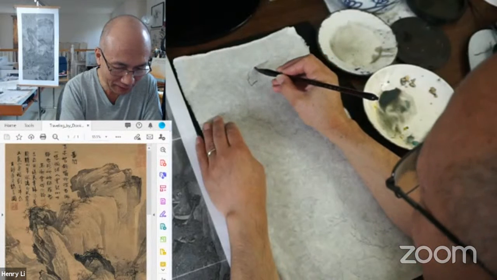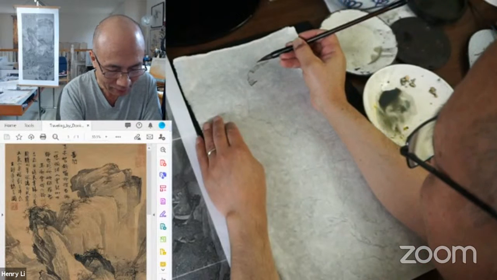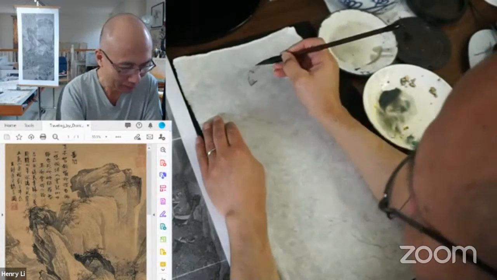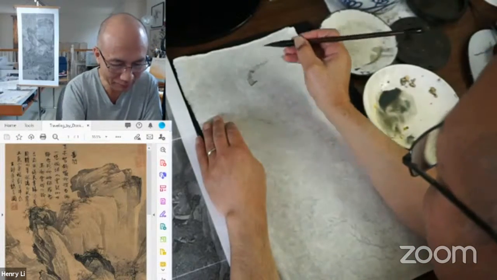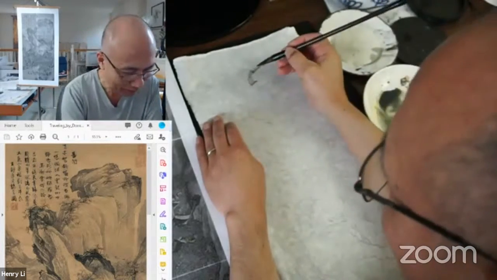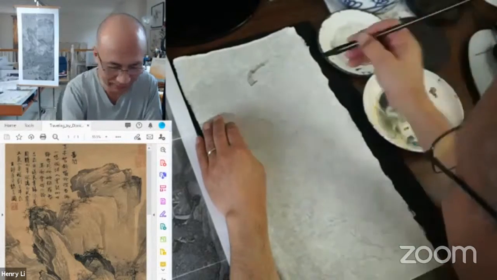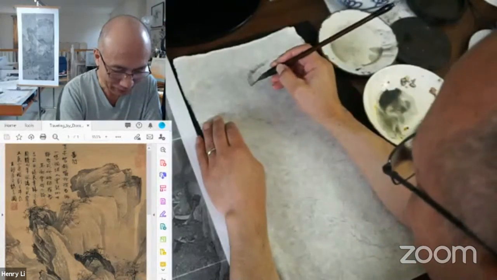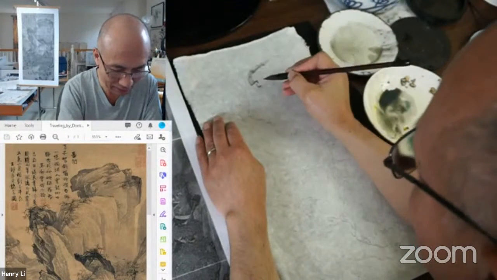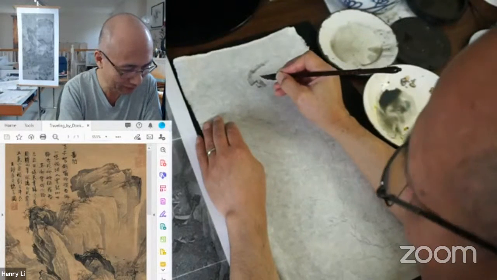The point of this style he developed is between the Southern literati school, you know, using the long parallel hemp fiber kind of stroke, and the Northern school. We'll talk about the North and the South school in our next class, with Dong Qichang, he's an advocate of this theory.